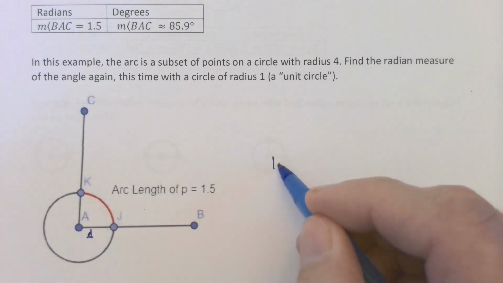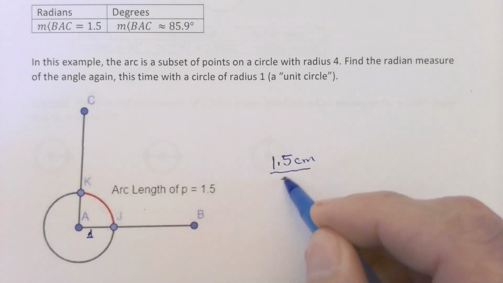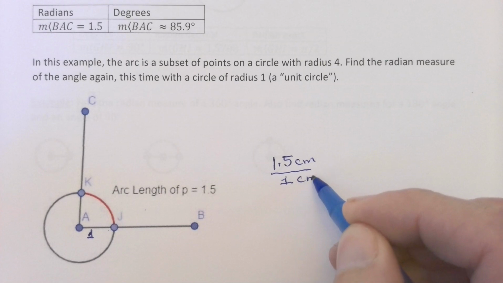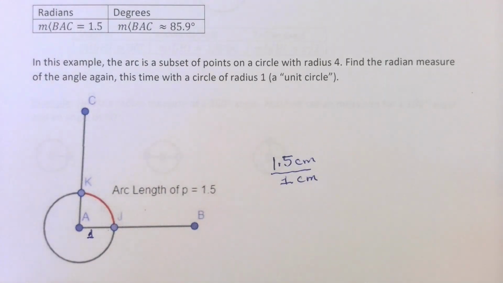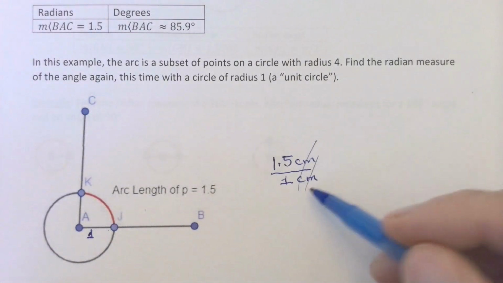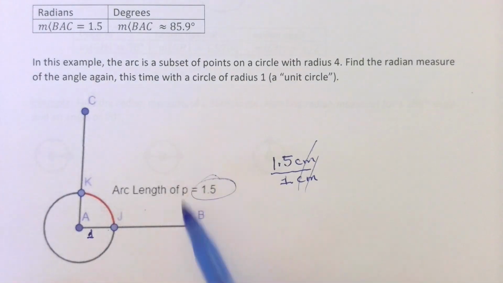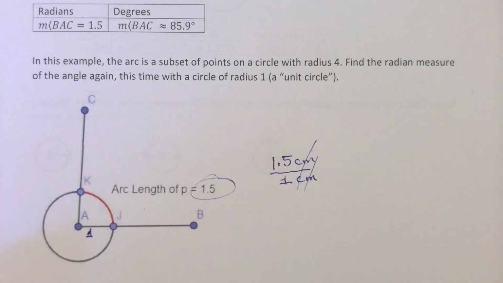So what do you get when you divide those? Well, two things. Number one, you come to the realization that you didn't really need to divide, because 1.5 divided by 1 is just 1.5. So in this case, the actual length of the arc itself is the radian measure. The division, though, reminds us that the centimeters cancel and that this radian measurement of that angle is unitless.